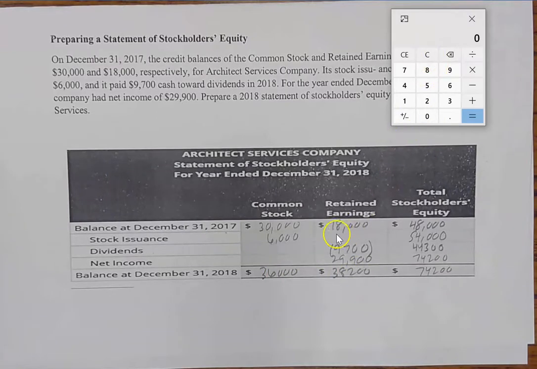So let's go ahead and clear that out and take 18,000 minus 9,700 plus 29,900 equals 38,200. So that is correct.